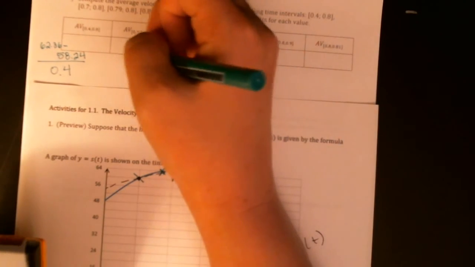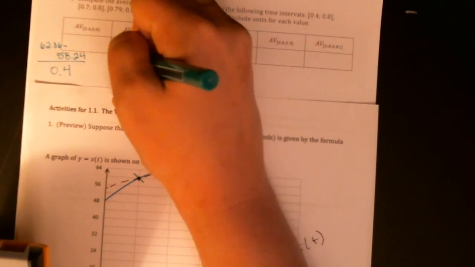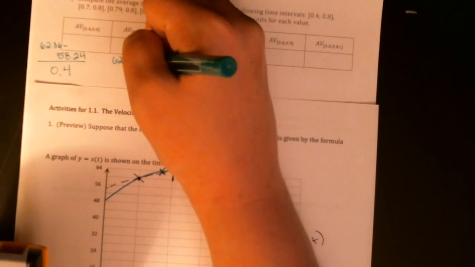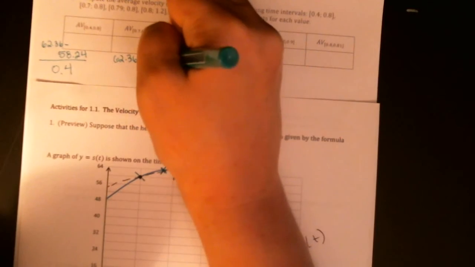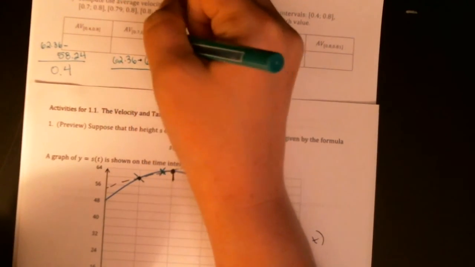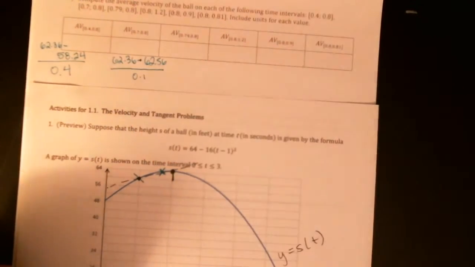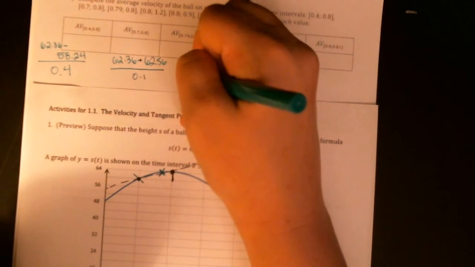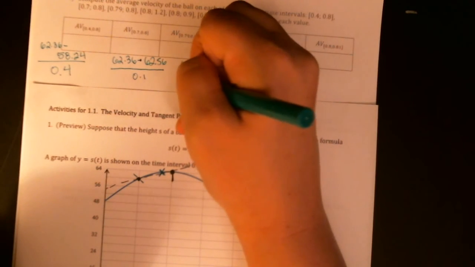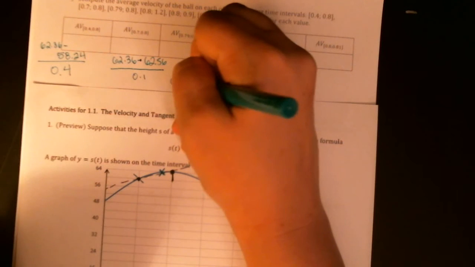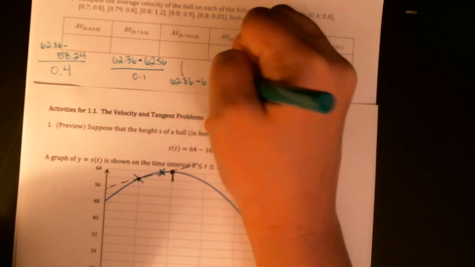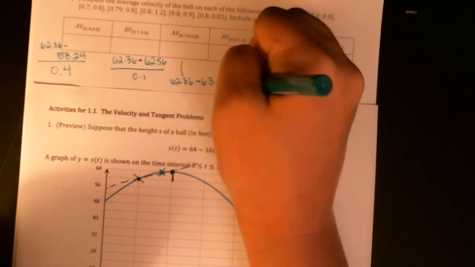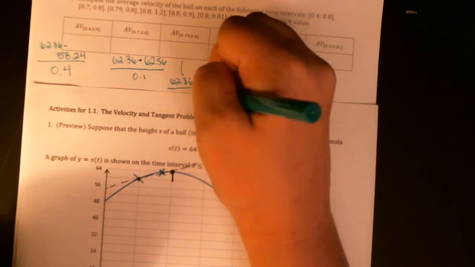So this one is going to be 62.36 minus 62.56, and that's divided by 0.8 minus 0.7. And then here we're going to have 62.36 minus 63.294, and that's divided by 0.01.